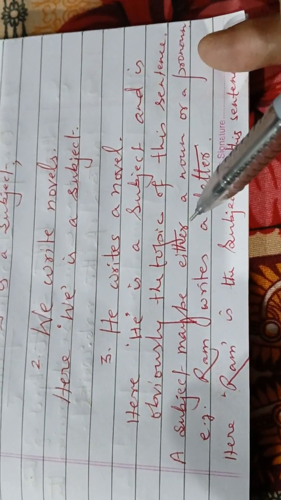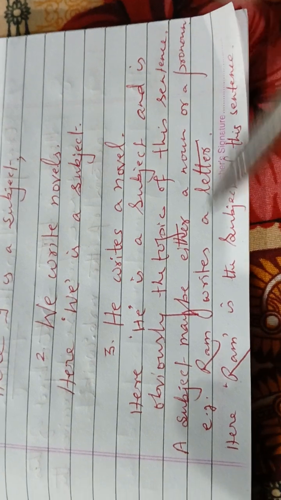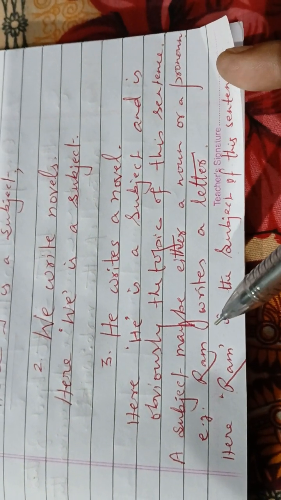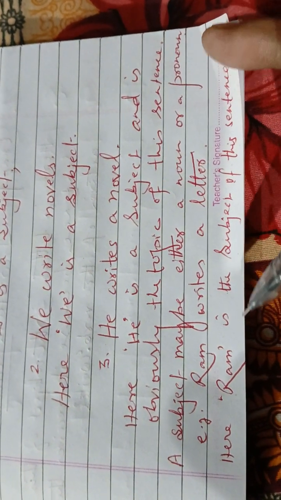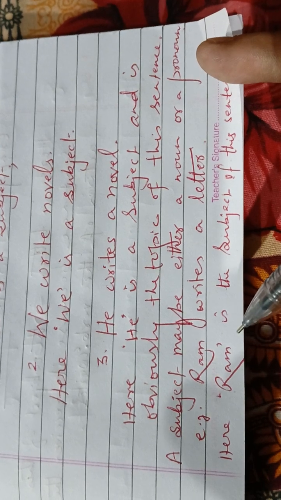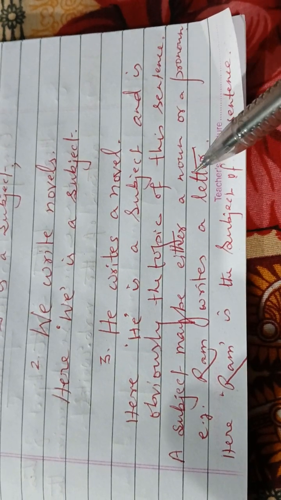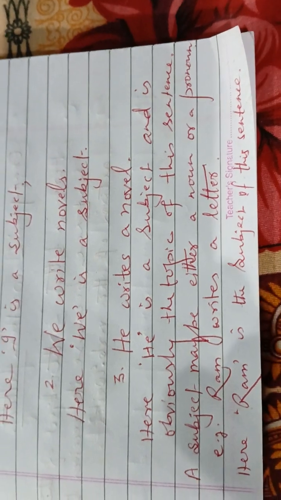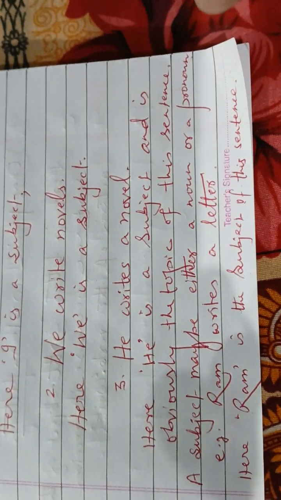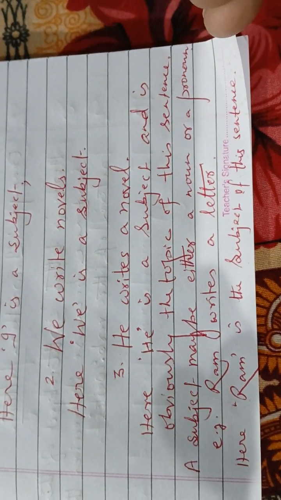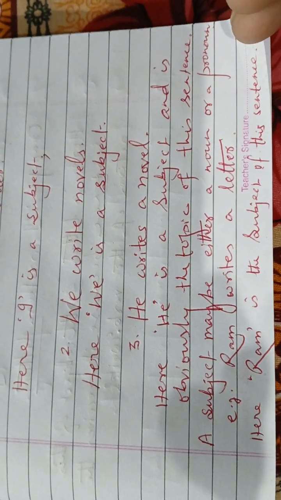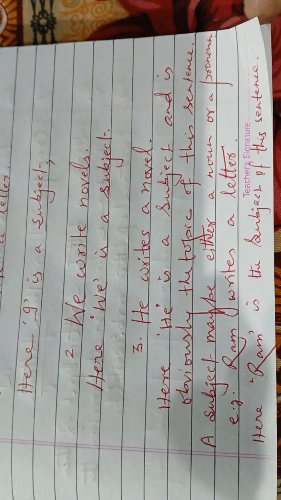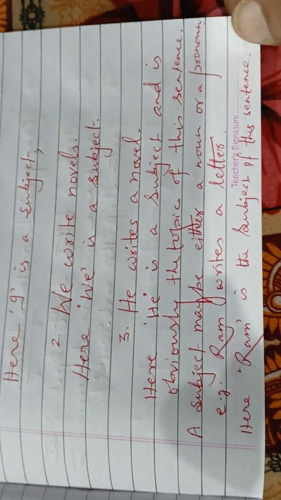A subject may be either a noun or a pronoun. Example: Ram writes a letter. Here, the noun Ram is the subject of this very sentence. So, Ram is the subject of this sentence. And now we will learn the application of these definitions in given questions.